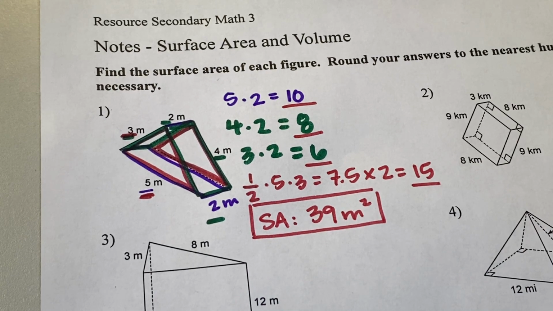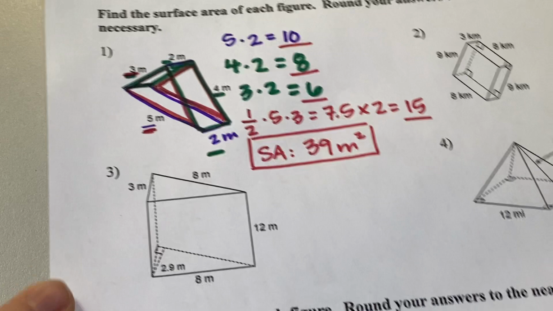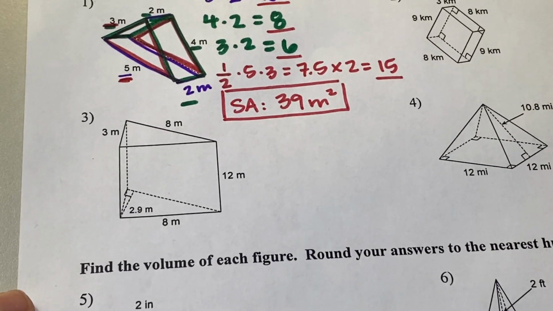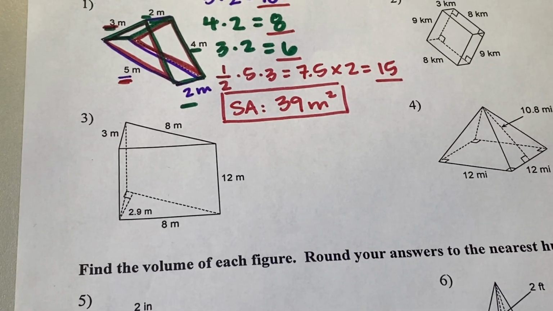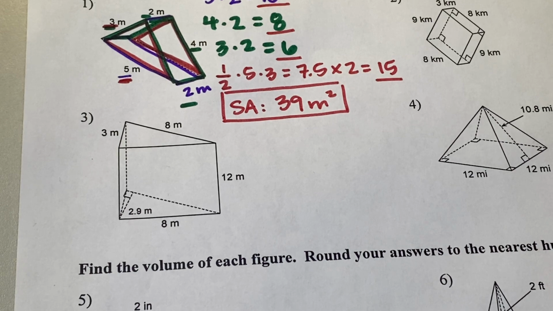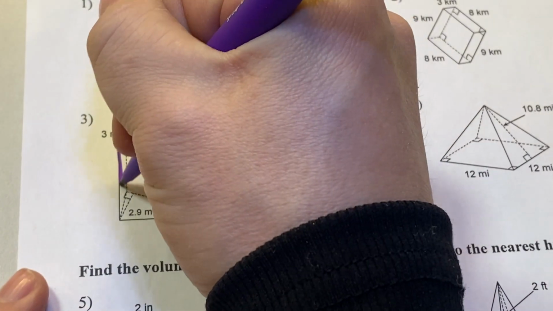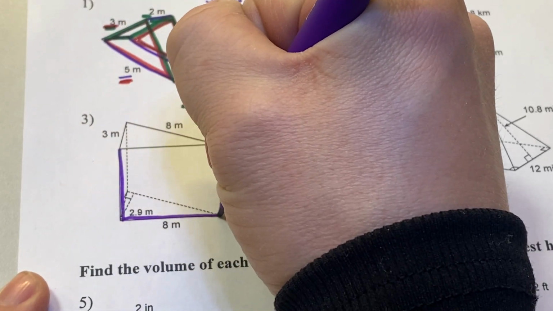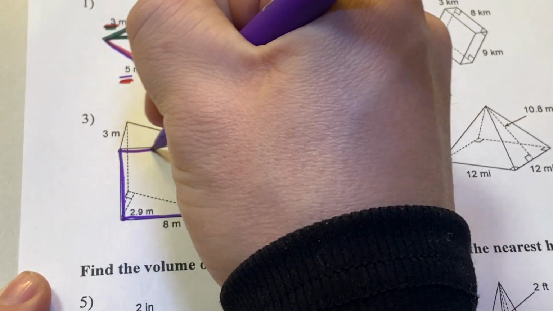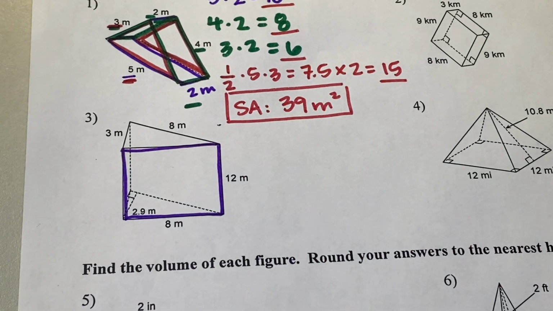Okay, let's skip number 2 and go straight to number 3. The one side that's really just staring at me in the face is this front rectangle, square-looking thing. It's not a square because the sides aren't equal. Let's find the front of that first. What 2 measurements do I need for this rectangle?